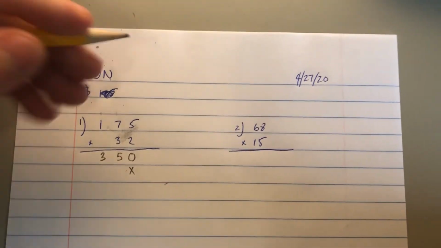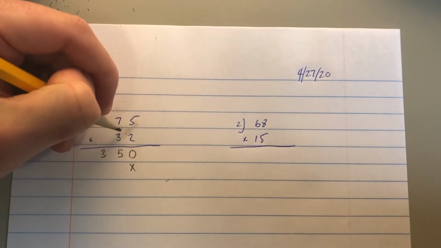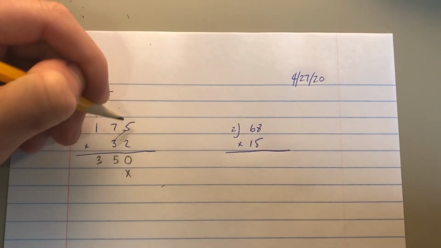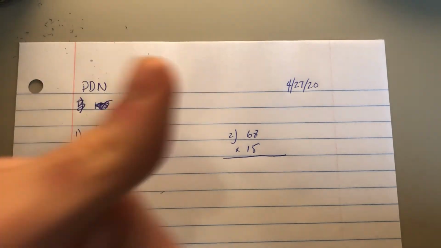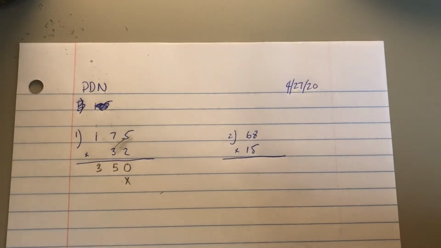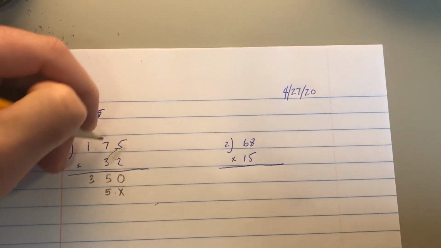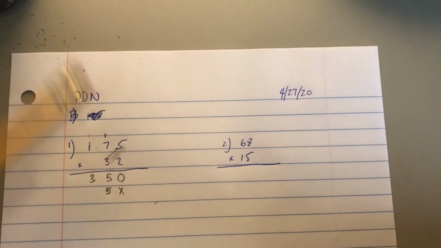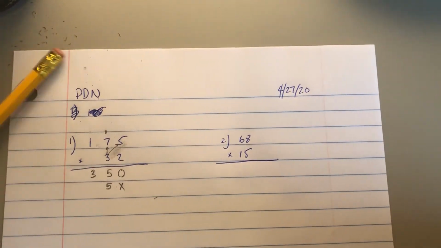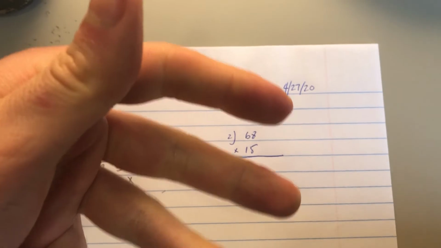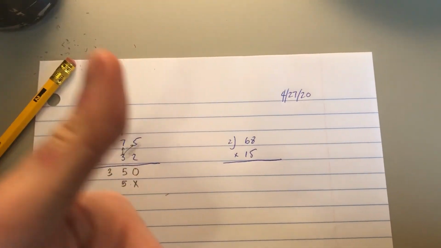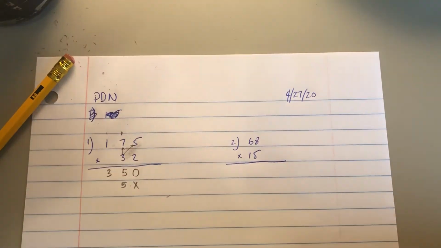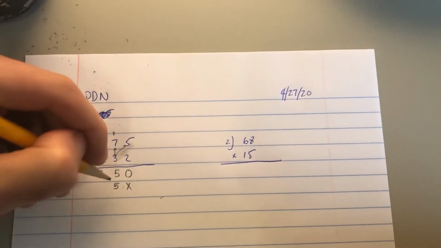And now I start multiplying in my tens place. 3 tens times 5 ones, 5, 10, 15. I put a 5 right here and I regroup. 3 times 7, I can roll my 3, 7 times 3, 6, 9, 12, 15, 18, 21. That's 21, plus one more is 22.